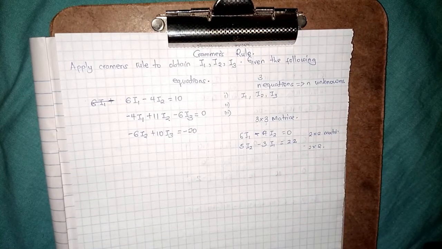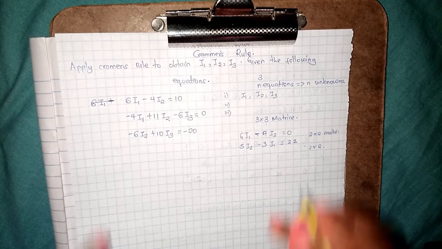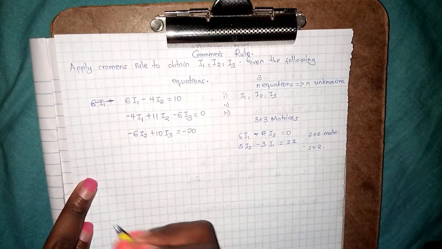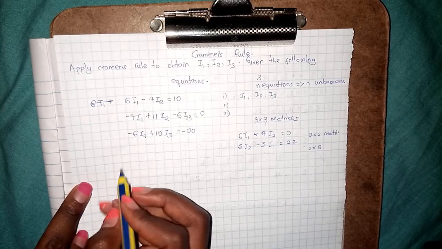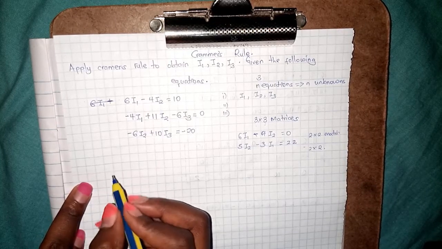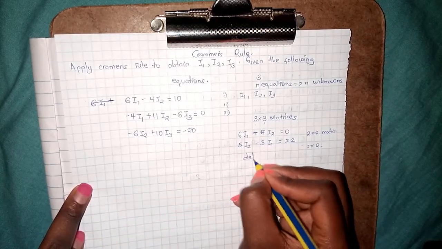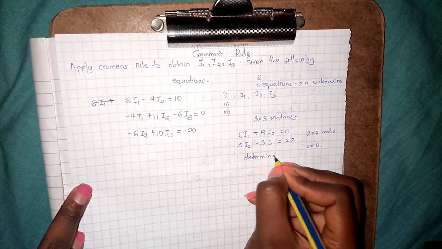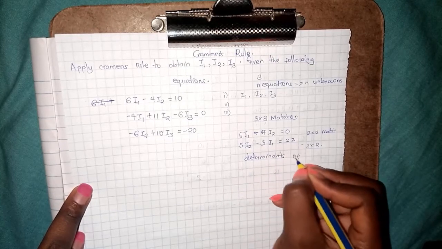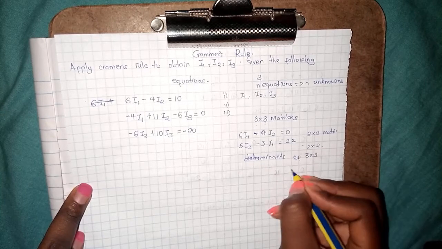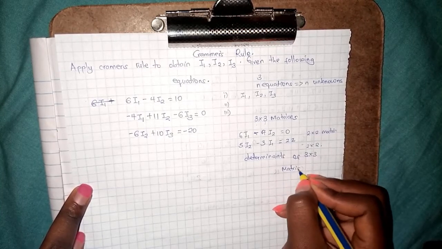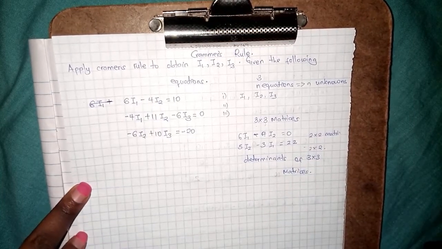We will be using matrices a lot, and I hope that you have prior knowledge. If you don't, you can look at what we had before this, where we learned about finding determinants, which is very important right now. Determinants of 3x3 matrices. So let's get started.